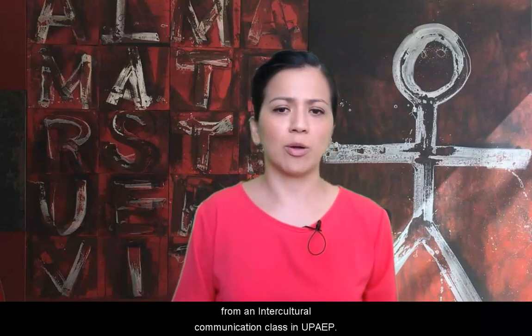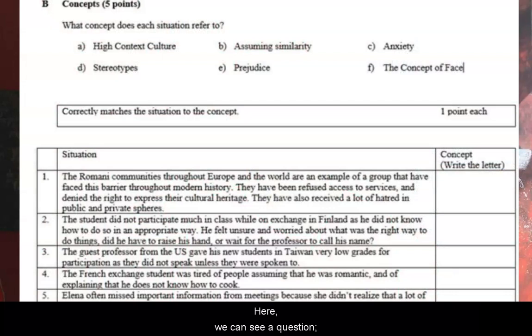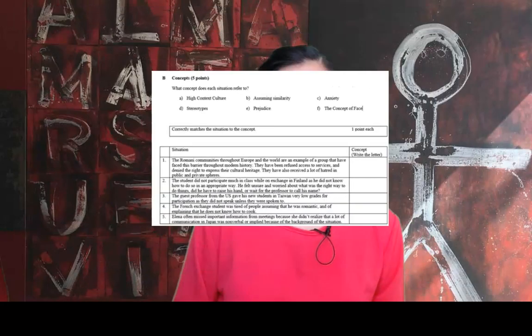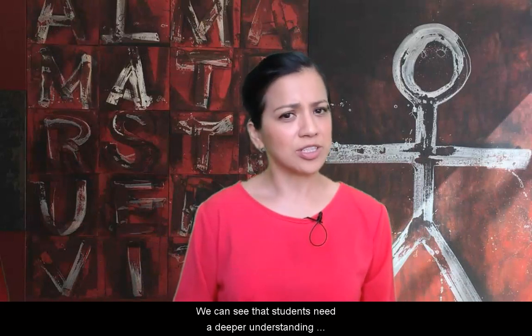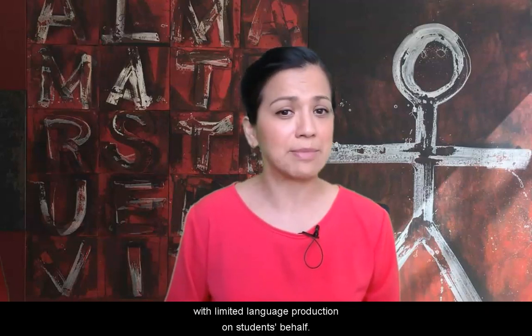Look at this example taken from an intercultural communication class in UPAEP. Here we can see a question. The question says, what concept does each situation refer to? We have 6 options. In the answers, there are 6 different situations, and more than describing the concept itself, it describes a situation where the concept can be applied. We can see that students need a deeper understanding of the theory in order to apply it.